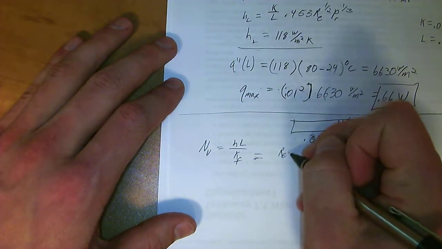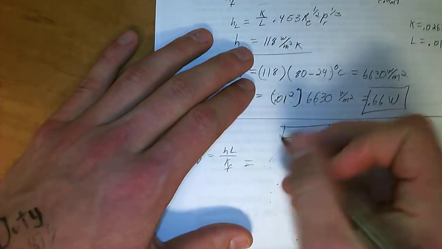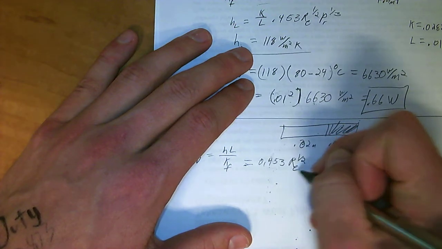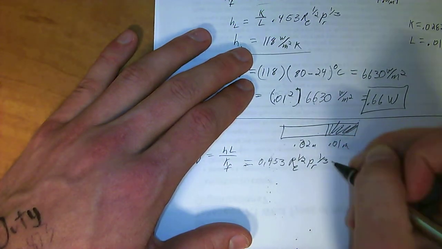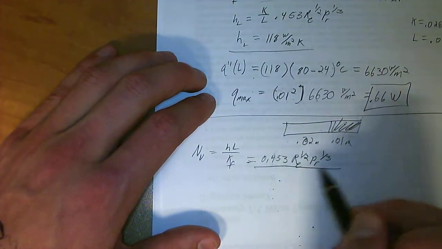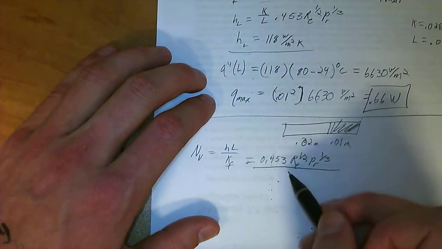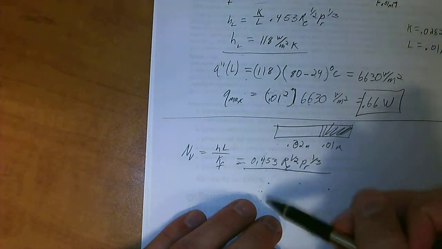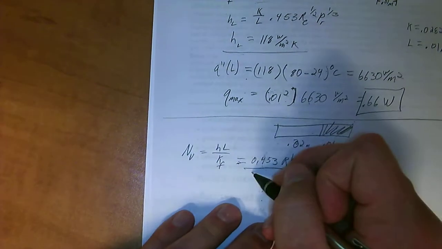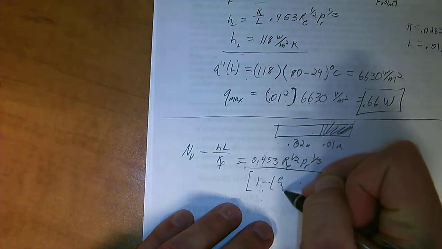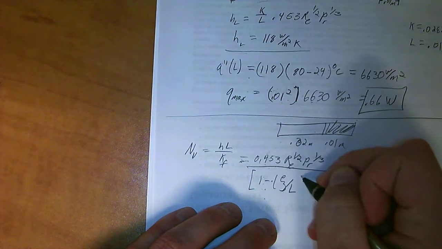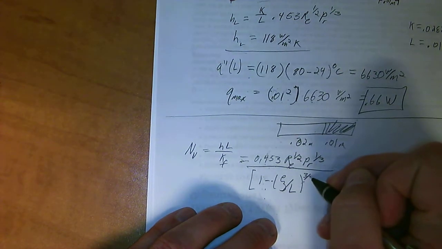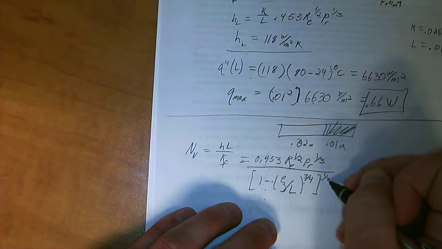0.453 Reynolds to the 1/2, Prandtl to the 1/3, all over. This is where the difference is. When you have an unheated starting length, you put in this denominator. Otherwise, this denominator basically goes to 1 when you don't have a starting length, and you'll see why in a second. 1 minus zeta over L, and this is the total length, 0.02 plus 0.01, to the 3/4, to the 1/3.